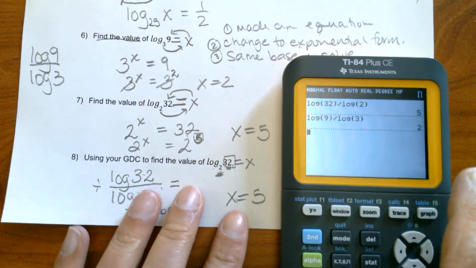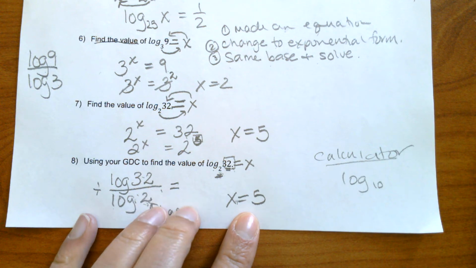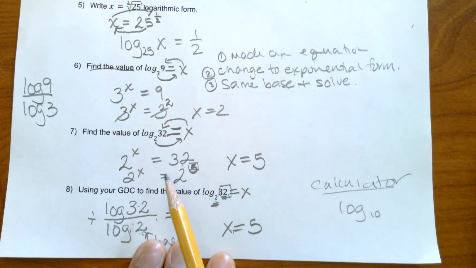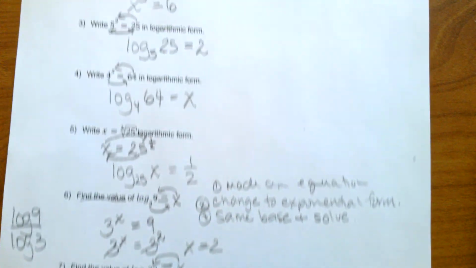So there you have it. Transforming between exponential and logarithmic forms, and using it to solve. Hope this helped.